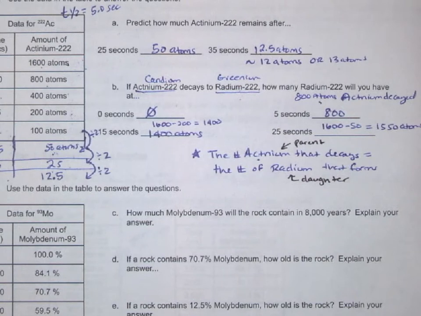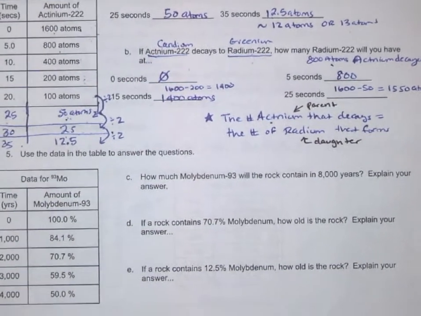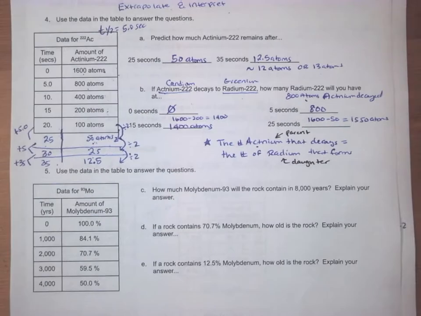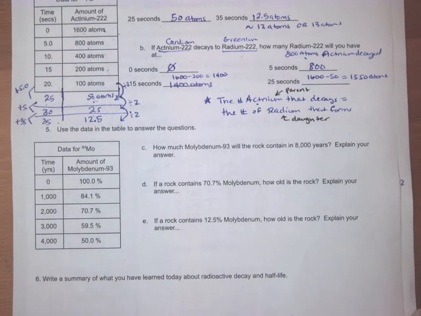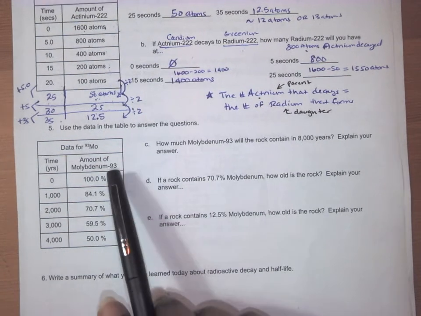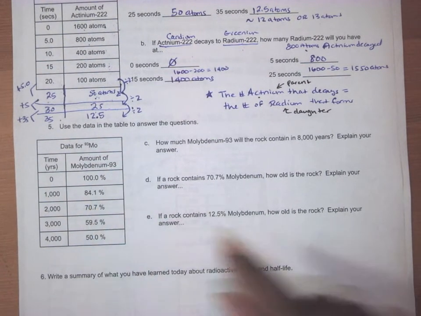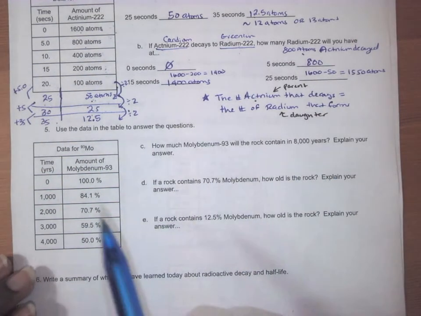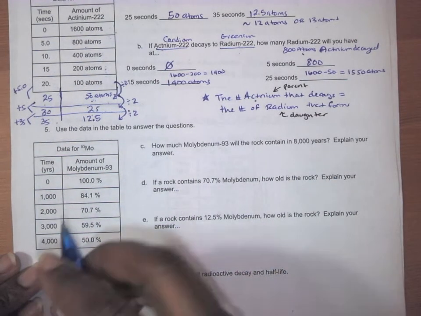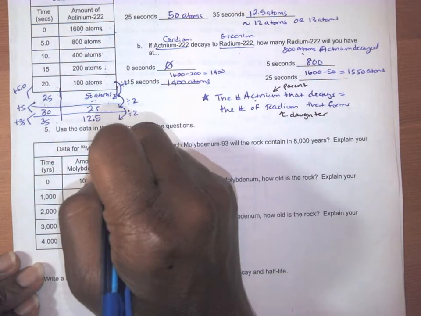Okay. We're going to take a look at one last table together. So in the last table that we're going to look at, we are given molybdenum, and once again we already determined the half-life for this molybdenum. We determined the half-life in the previous part to be 4,000 years. So I'm just going to write that here because that's important for us to know.